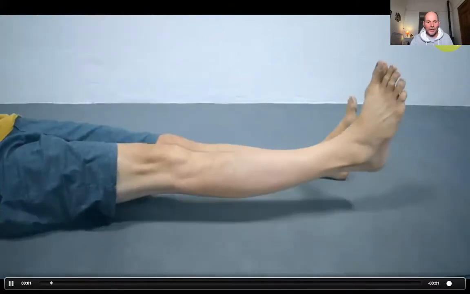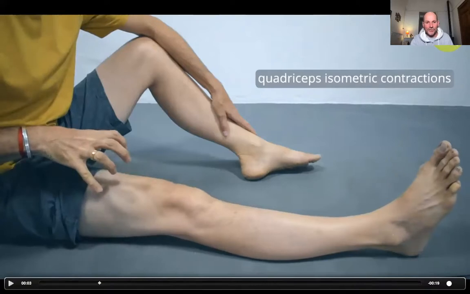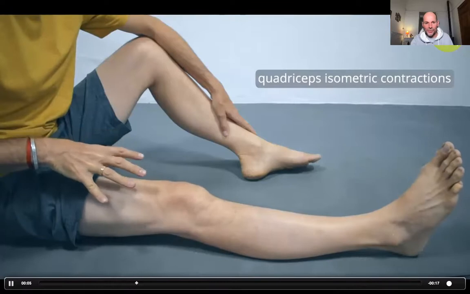As I contract, the pressure increases in the joint, and as I relax, the pressure decreases. That can be a great way to create a bit of stimulation, turn things over around the fluids around the joint, as I said, and get this muscle working a little bit better, repeating that a number of times.